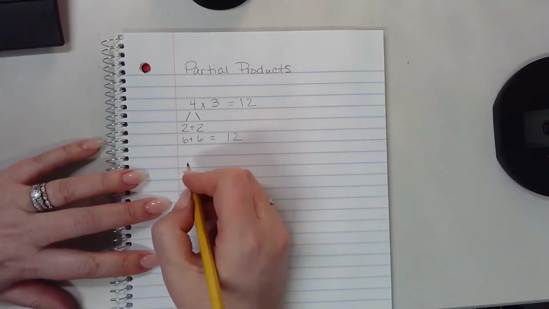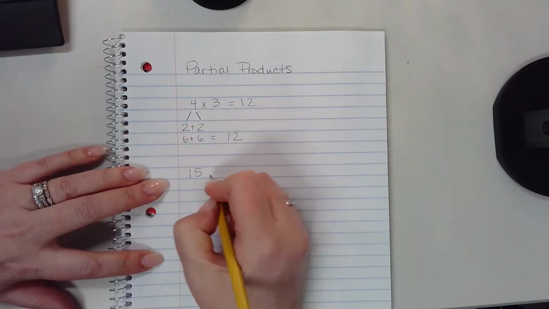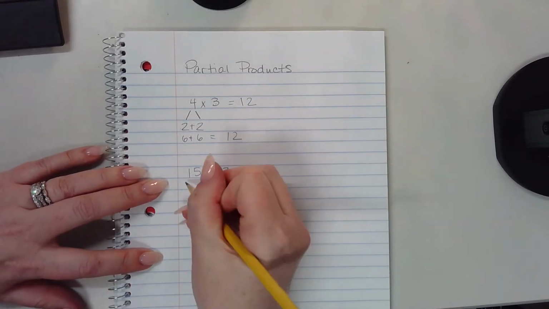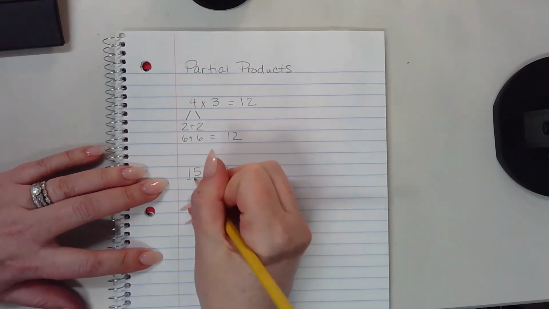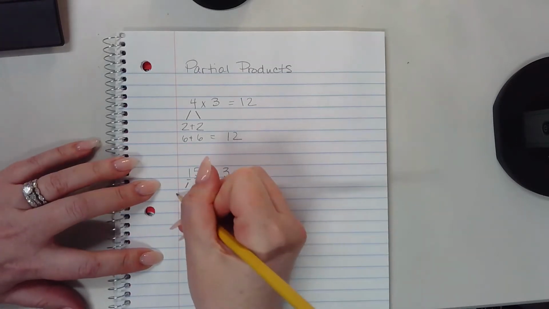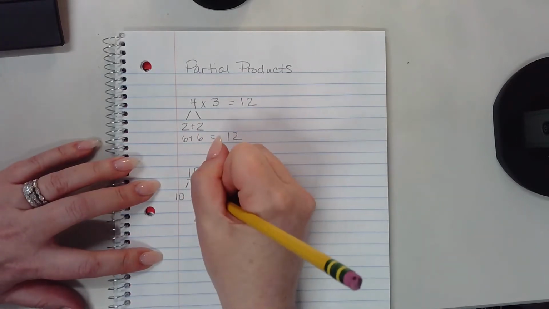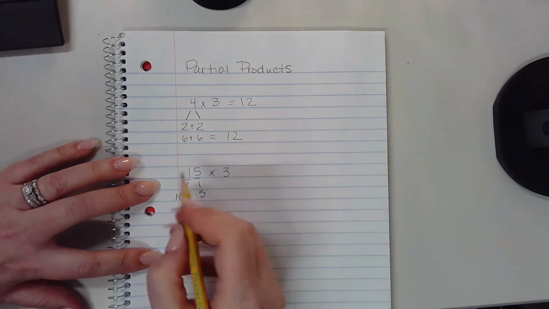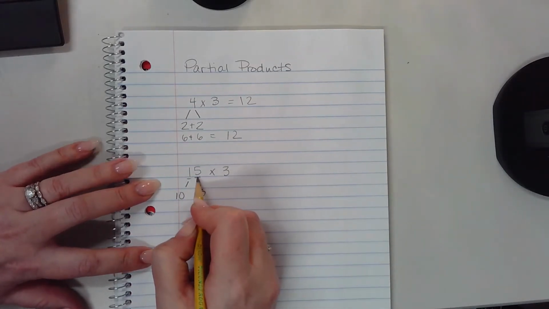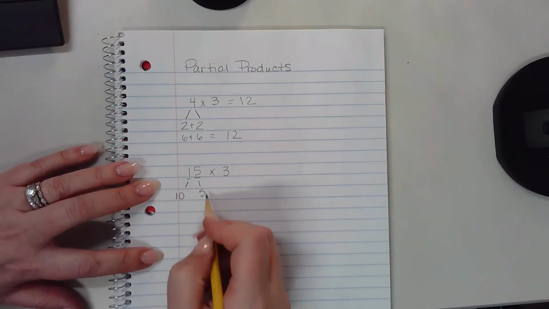So let's say that I wanted to do 15 times 3. Well, what I could do is take the value of this digit and the value of this digit and multiply both of those by 3. So this would be 10, and this would be 5. The value of this one is 10. I have 1 ten and 5 in the ones place. So 10 plus 5 is 15.